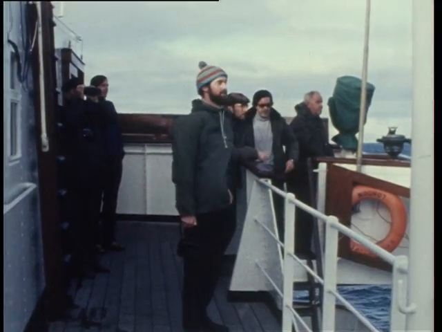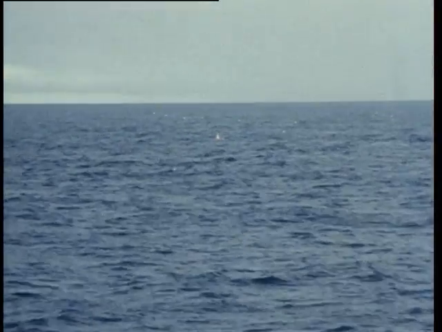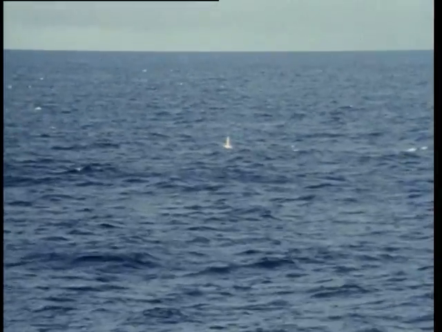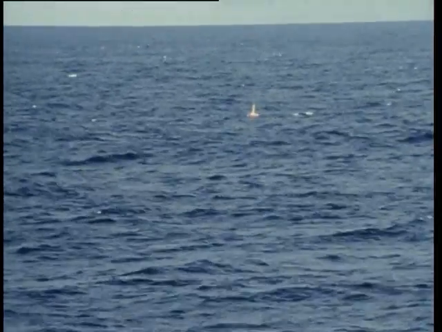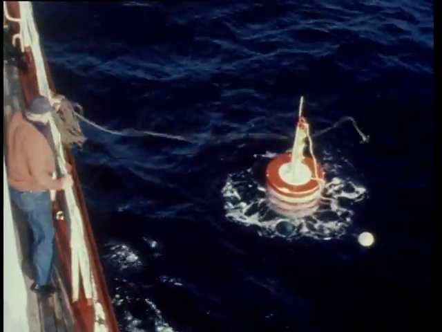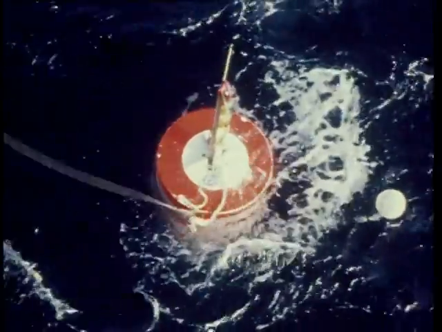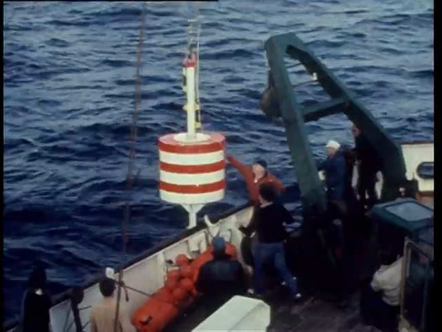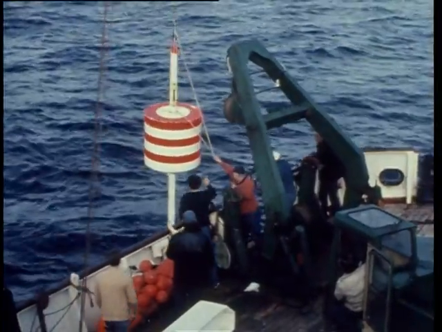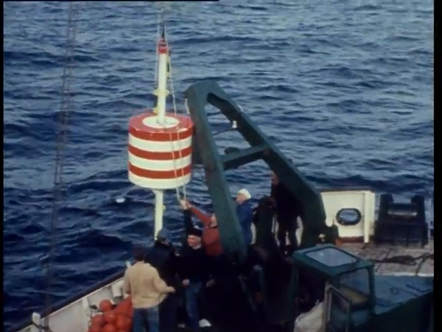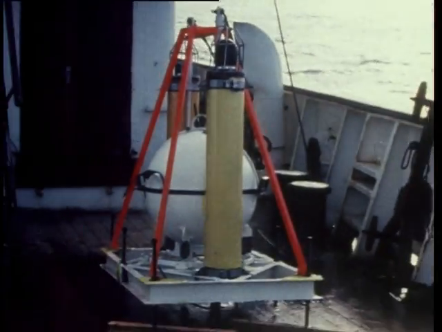One month later, the ballast has been released and the float is sighted on the surface. The recording capsule is then hauled in from below the float and brought inboard.